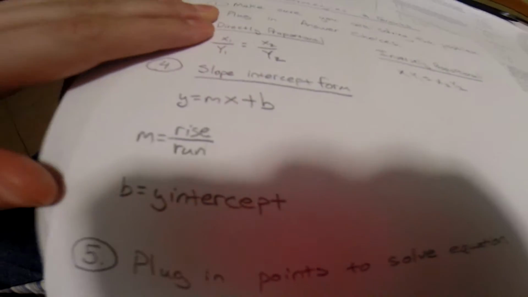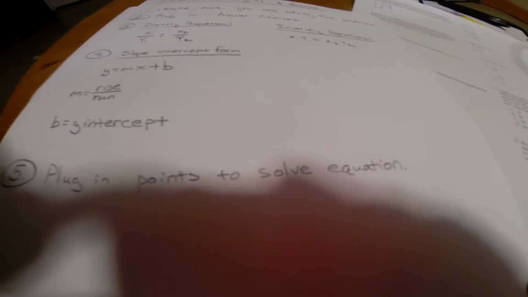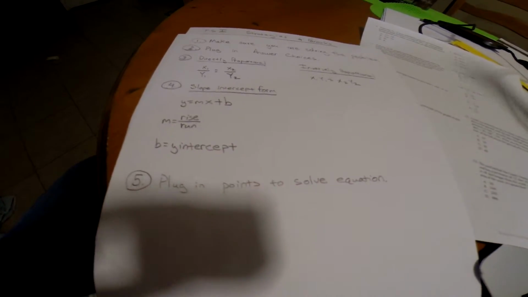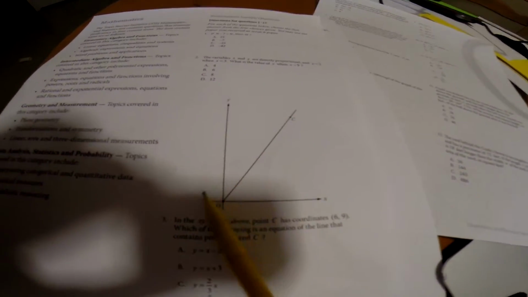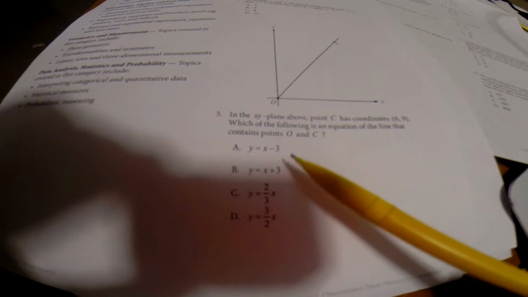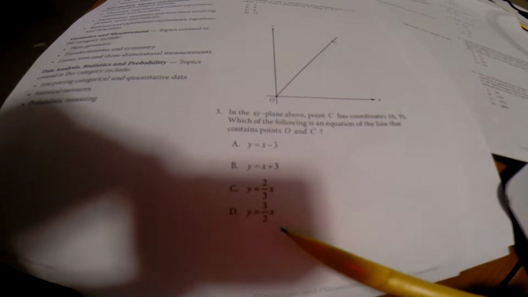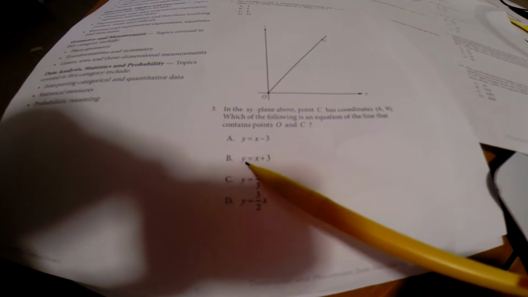In question 5, and question 3 as well, I said an alternative approach was to plug in points to solve the equation. I wrote solve the equation. What I meant by that was we have 2 sets of points: 0, 0 right here, and then we have 6, 9. So I can plug in 0, 0 and 6, 9 into here. And the key is that you have to go through every single one of these. TSI is not a timed test, shouldn't be an issue. So we plugged in 0, 0 here, here, here, and here, and we got C and D to work.